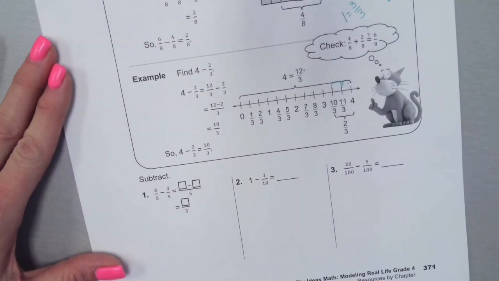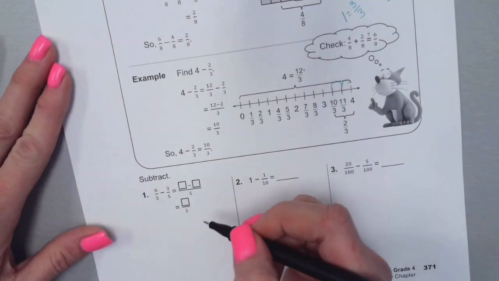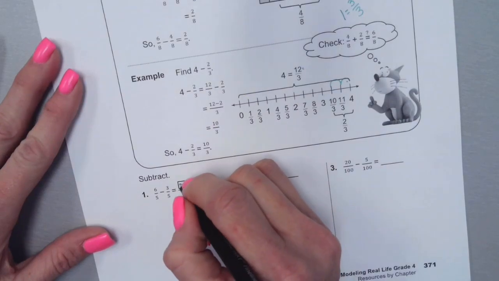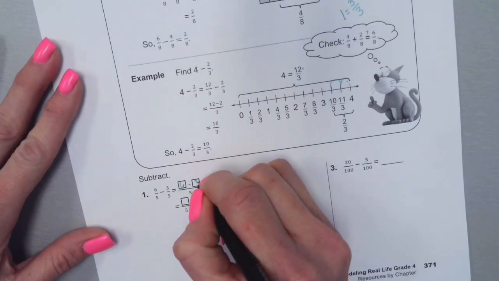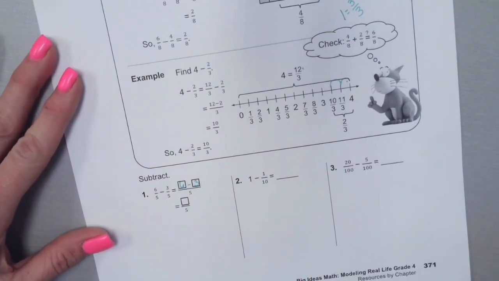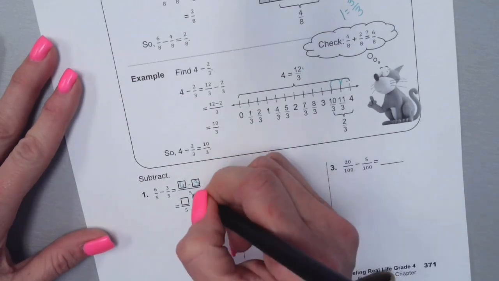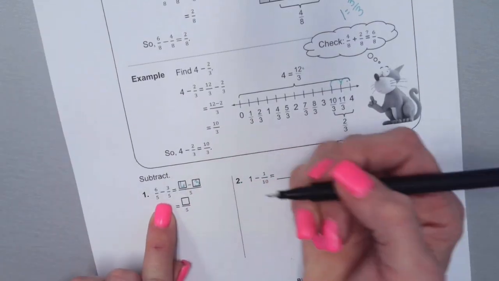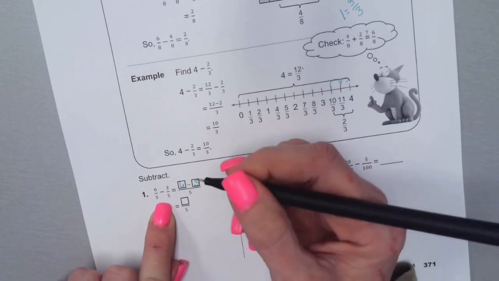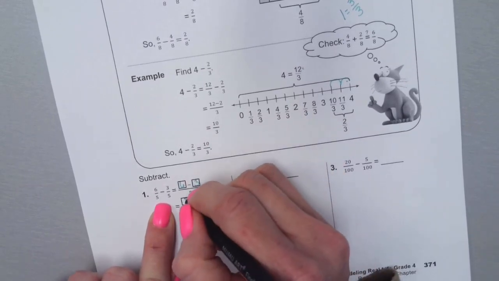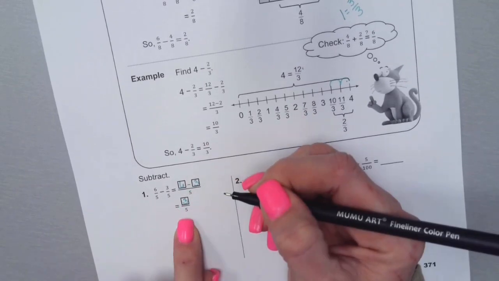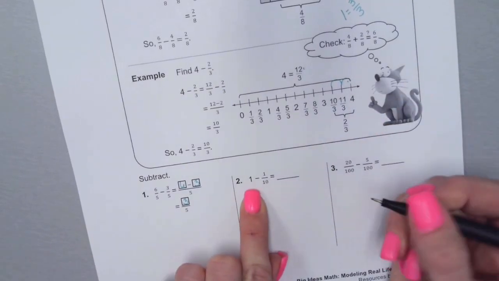All right, so 6/5 minus 3/5 is the same thing as saying 6 minus 3 over 5. The 5 is going to stay the same because we do have like denominators. What is 6 minus 3? 3. Okay?